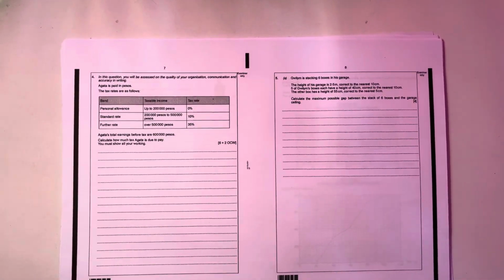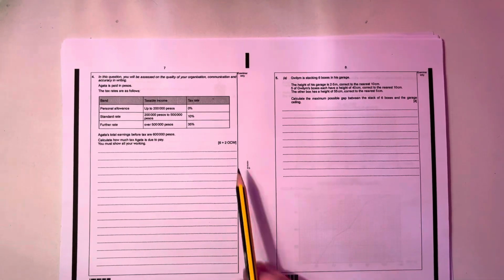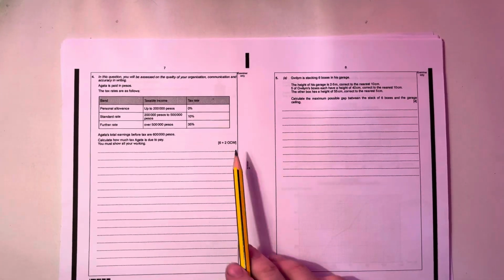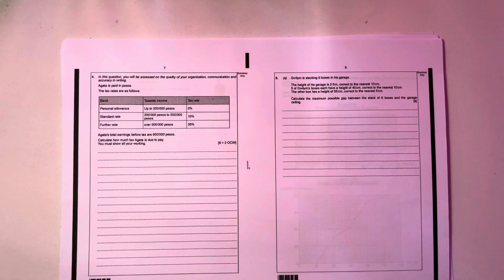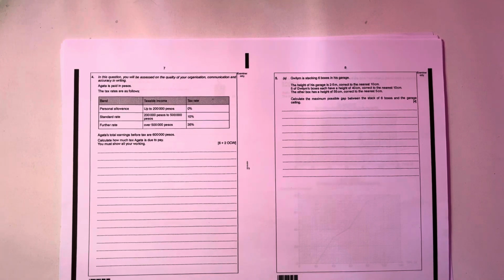Okay, carrying on. So this is a simple tax bracket question, and it's also an OCW question. So for these extra 2 marks, we are expected to be organized and coherent. Okay, so Agata is paid in pesos. The tax rates are as follows.